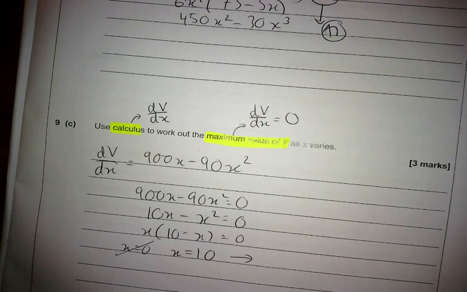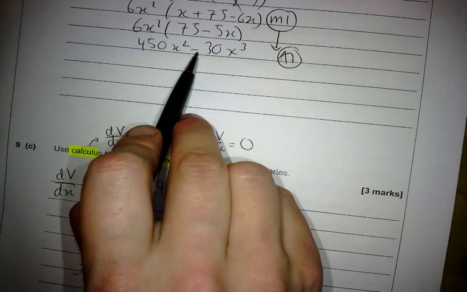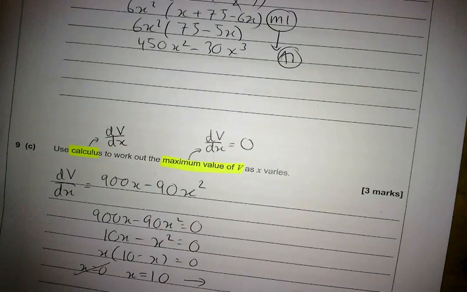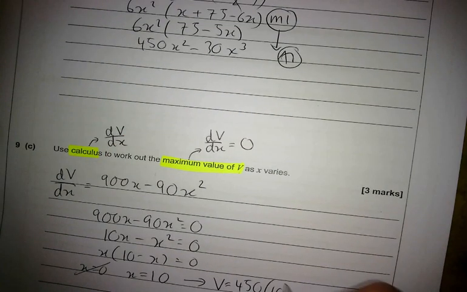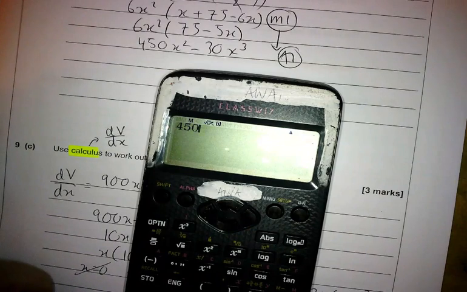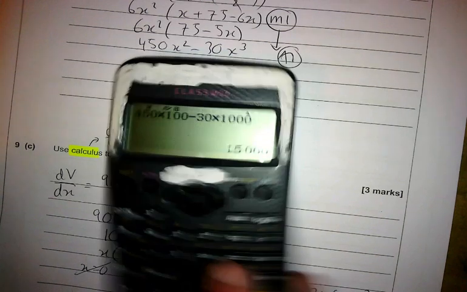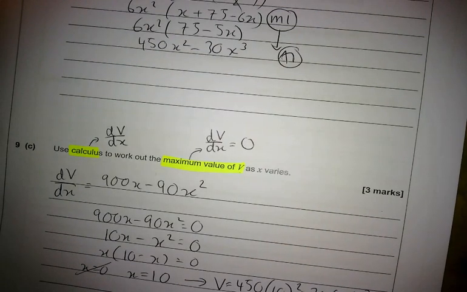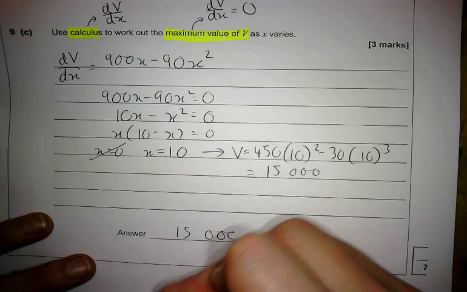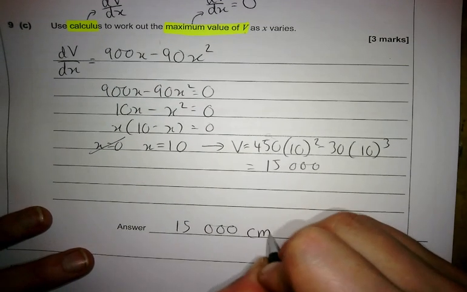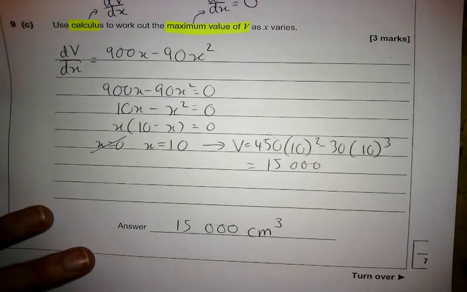So I'm going to work out what is V when x is 10, and I'll use this to work out V. So V is 450 lots of 10 squared minus 30 lots of 10 cubed. Type that into my calculator. I get 15,000. You don't need to include units, but if you do, they must be correct. Centimetres cubed would be the units.